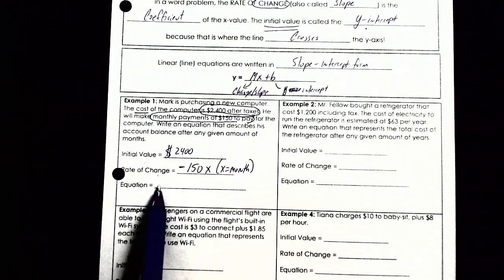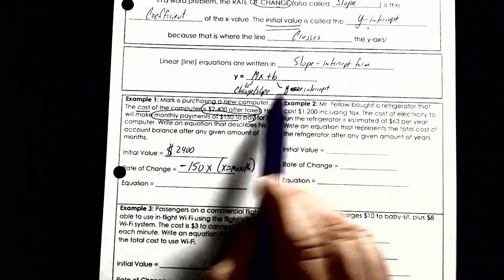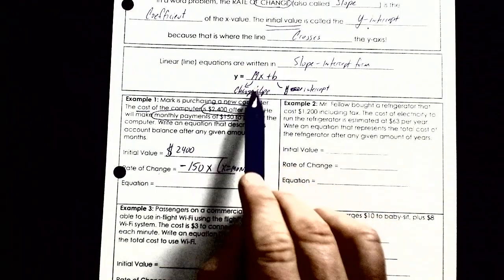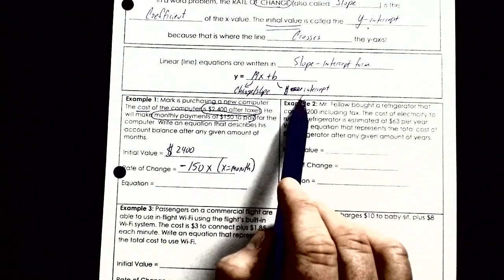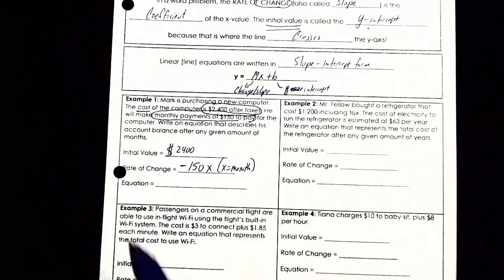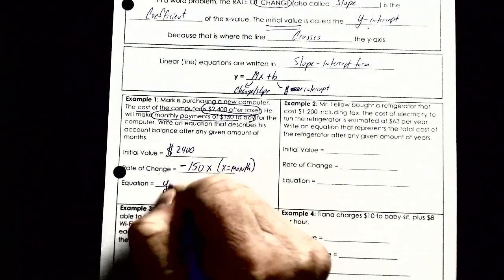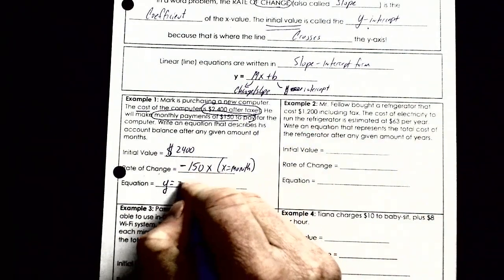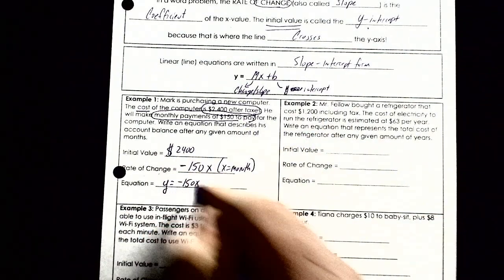Now we have to write the equation. This is where mx plus b is coming in. M is your change. B is your starting point, initial value, which is starting point. So I'm going to put y equals, because this y, what's my change? For this problem, it's negative $150.